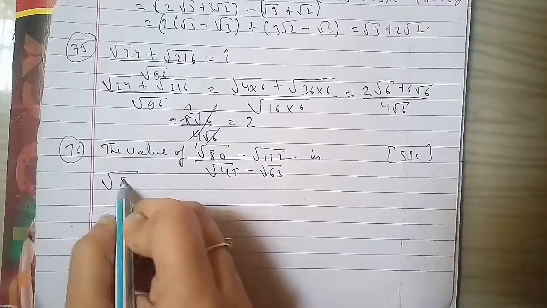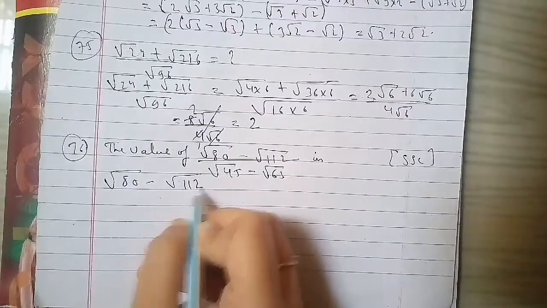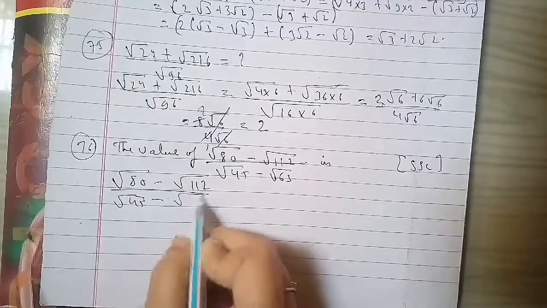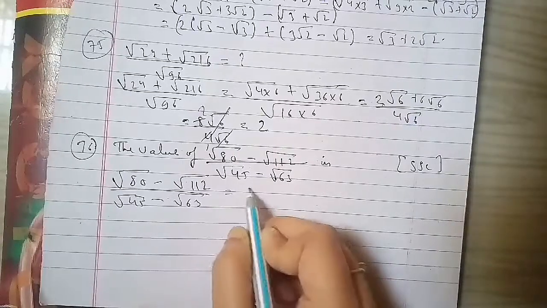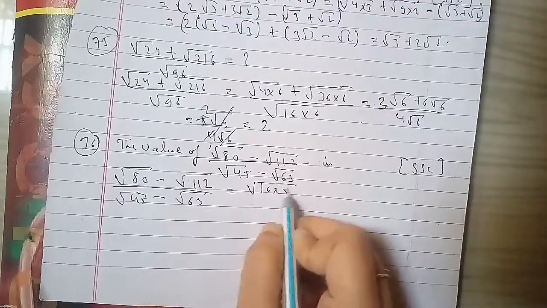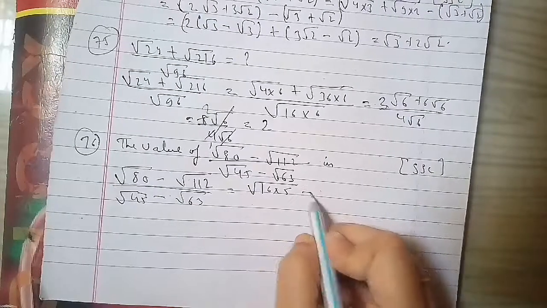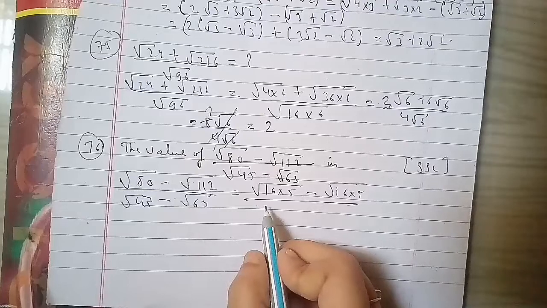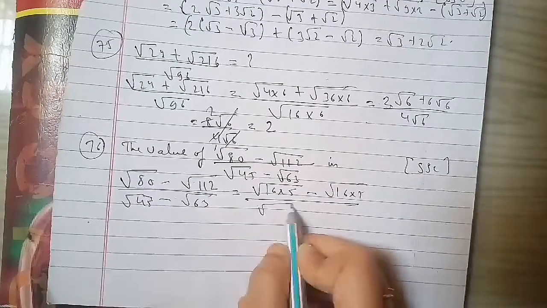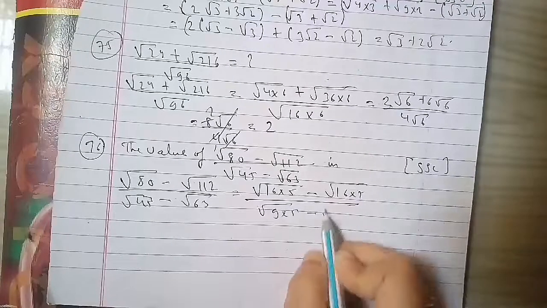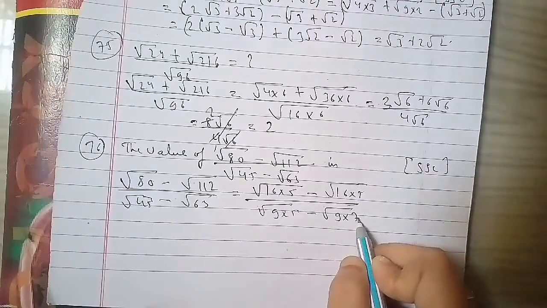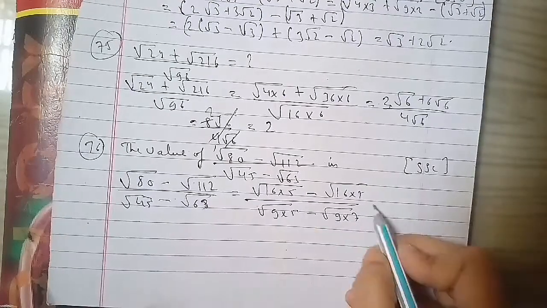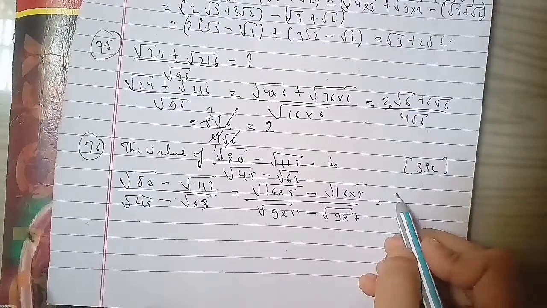Whole upon 3 under root 5 minus 3 under root 7, since the square root of 9 is 3. Take 4 common in the numerator: 4 times (under root 5 minus under root 7) whole upon 3 times (under root 5 minus under root 7). The 4 and 3 do not cancel, but the two brackets are the same, so they cancel. The answer is 4 by 3, which is represented as 1 1 by 3, and that is the right answer for this question.